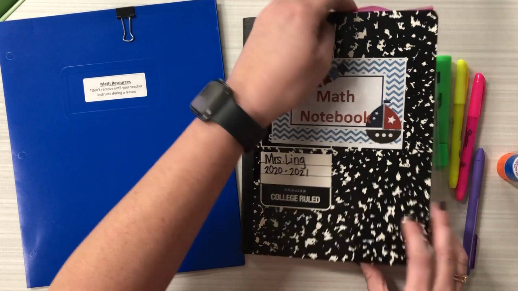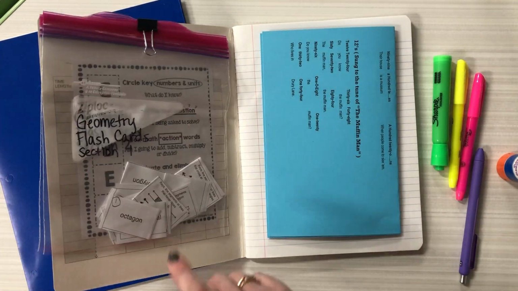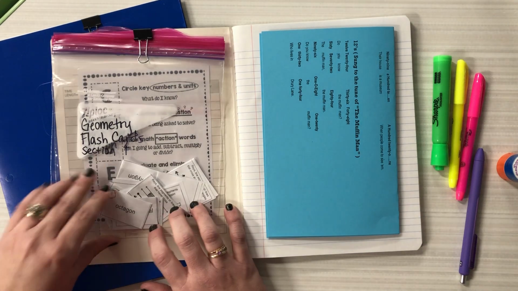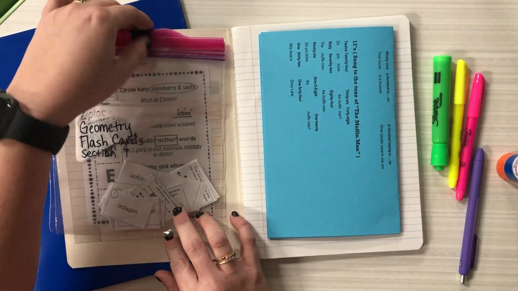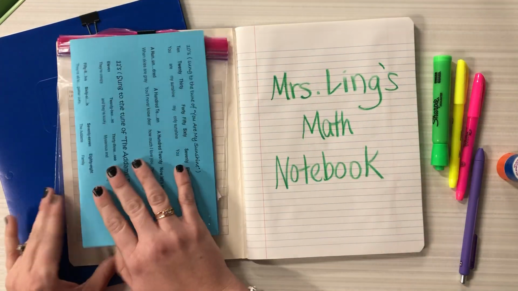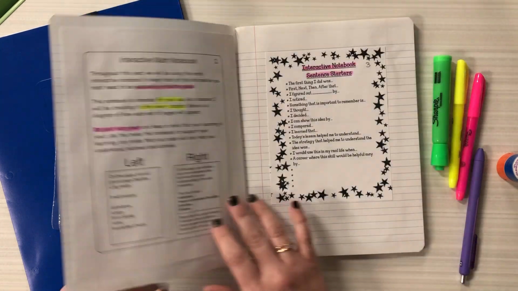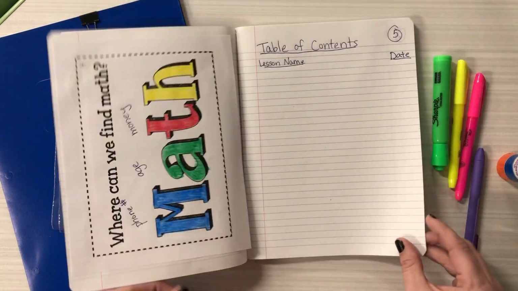So you're going to start by opening up your notebook. Inside you shall see that I have my flashcards. I attached mine to the inside of my notebook with a clip. I have my multiplication songs still inside to keep them in a safe location. And I'm going to open up to our table of contents.